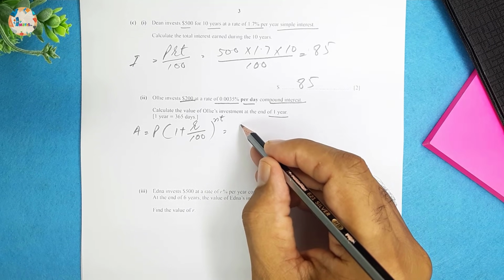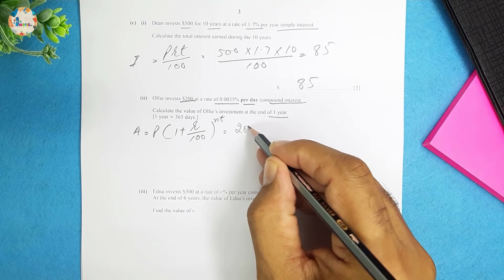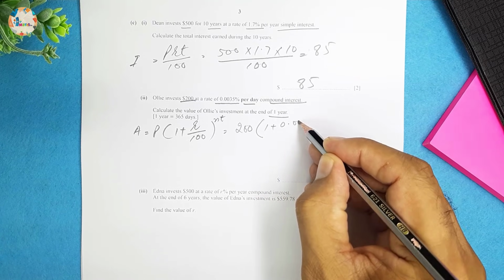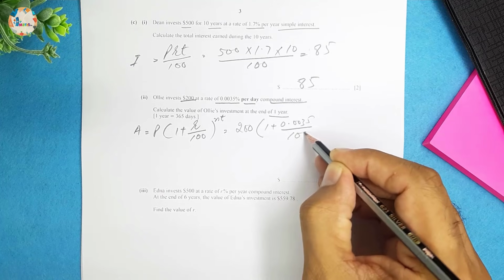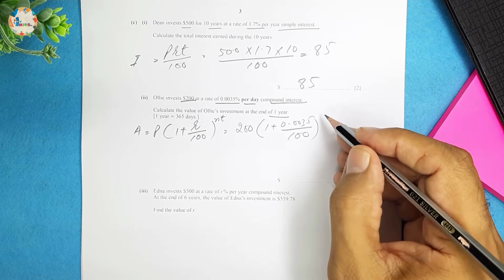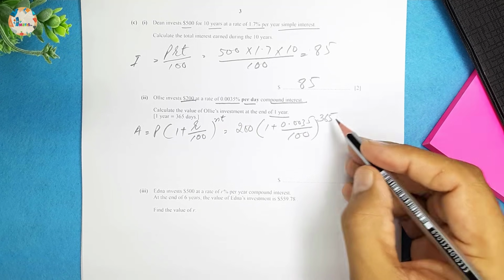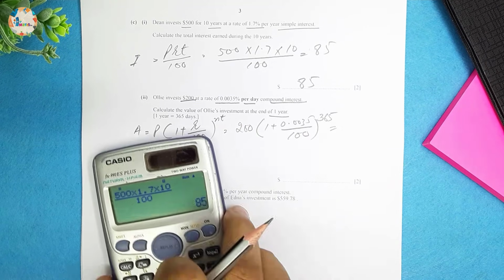So P is the principal amount, which is 200, times 1 plus the rate 0.0035 over 100, and n will be 365 and the year is 1, so multiplying by 1 it remains the same. Now we will calculate this.